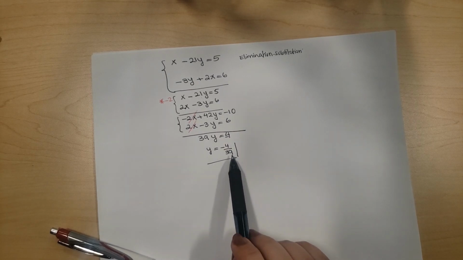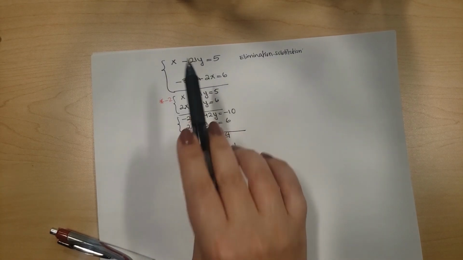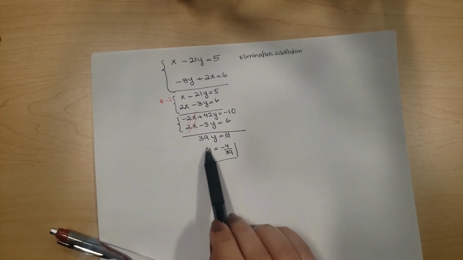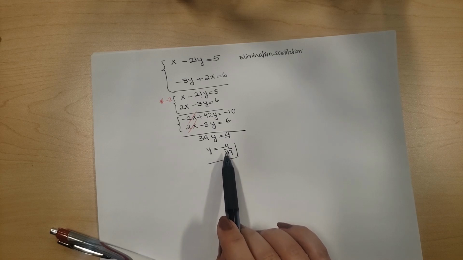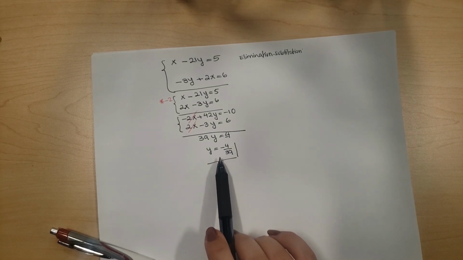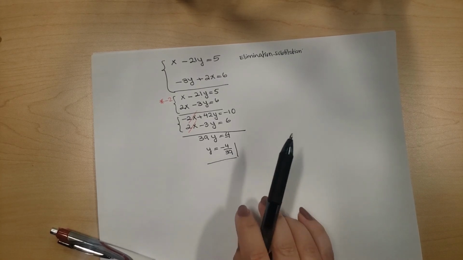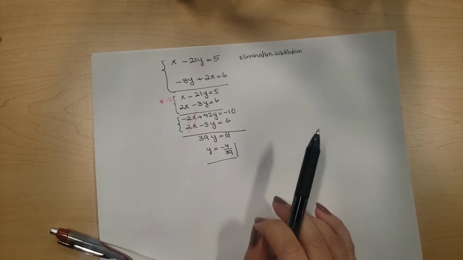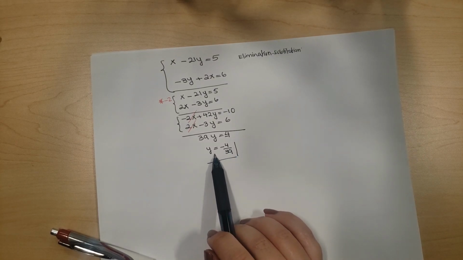And the reason why I gave you this specific example was that you could see the numbers don't necessarily have to be nice numbers. I usually leave it as a fraction, unless the question asks you specifically to put like decimal or something. But right now I just leave it as a fraction.